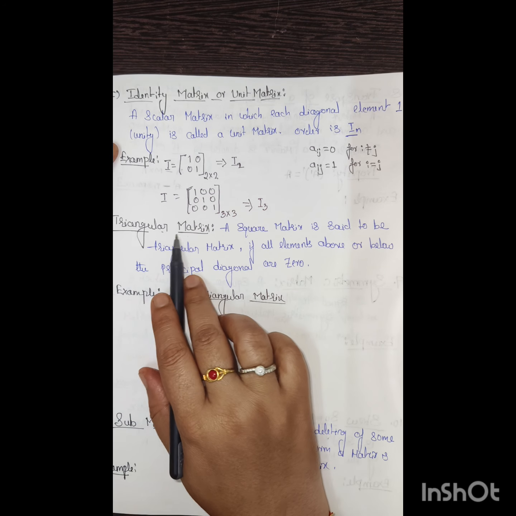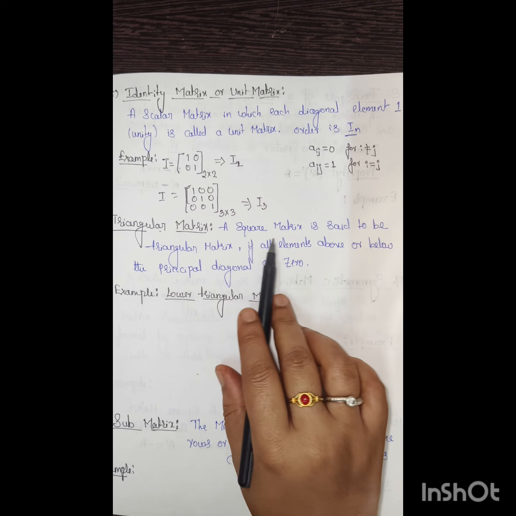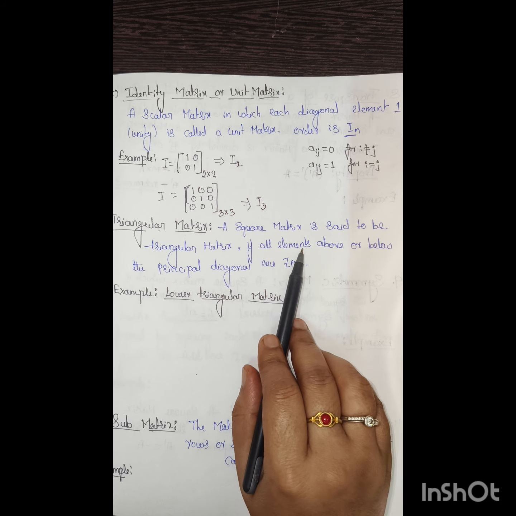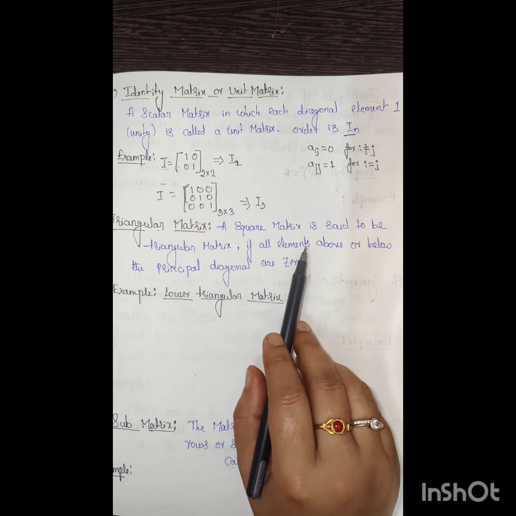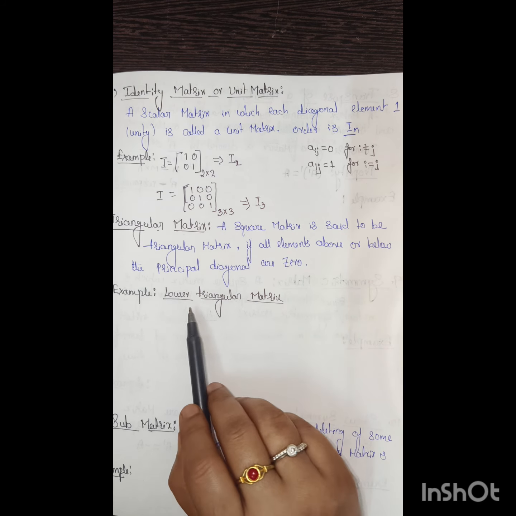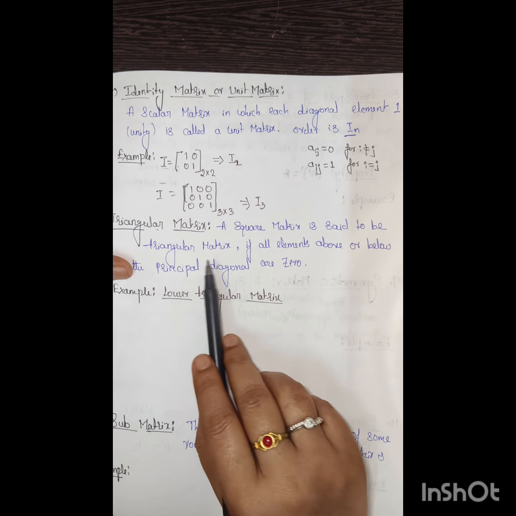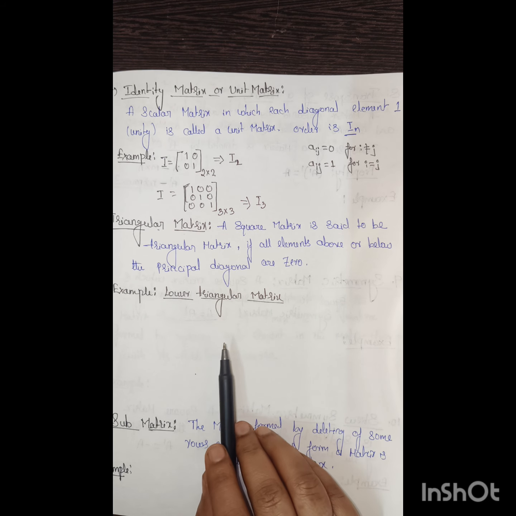Okay. Next is the triangular matrix. What does triangular matrix mean? A square matrix is said to be a triangular matrix if all the elements above or below the principal diagonal are 0. If the elements above are 0, then it is called the lower triangular matrix. If the elements below the principal diagonal are 0, then it is called the upper triangular matrix.